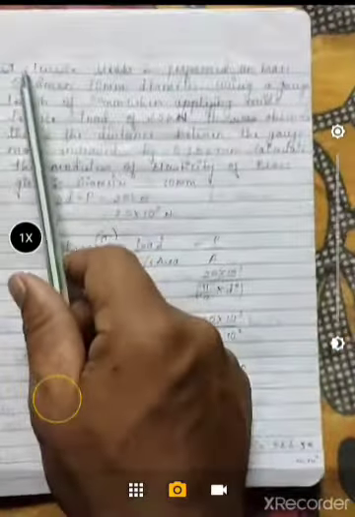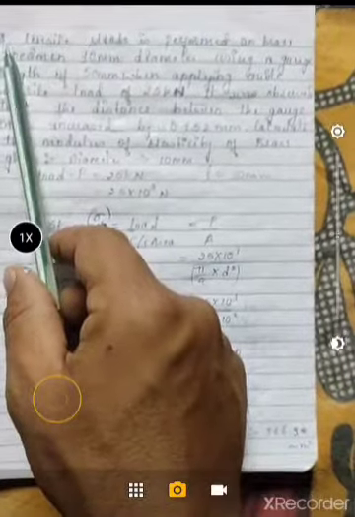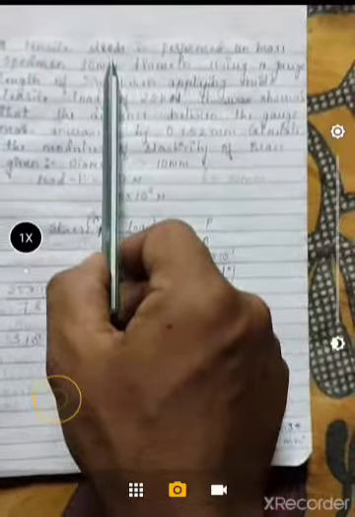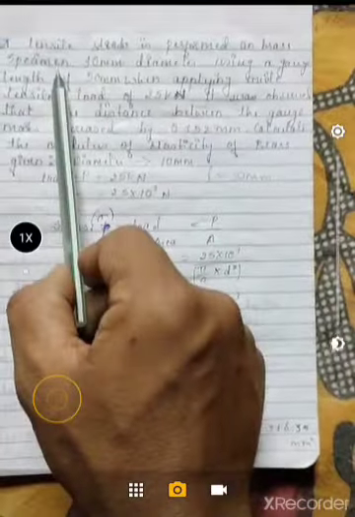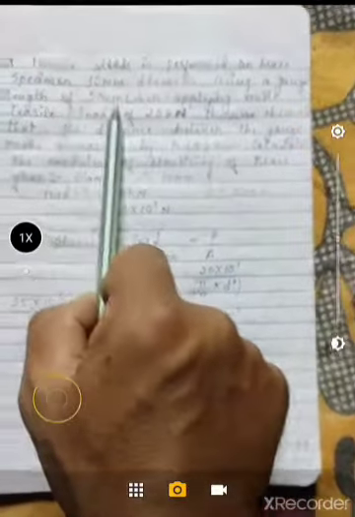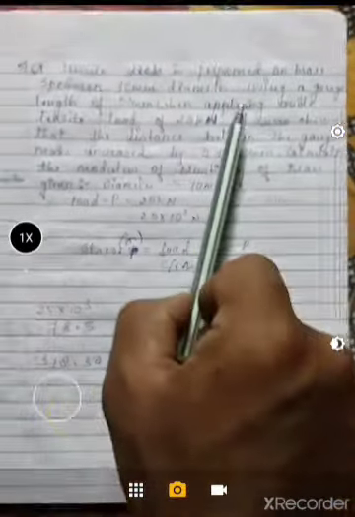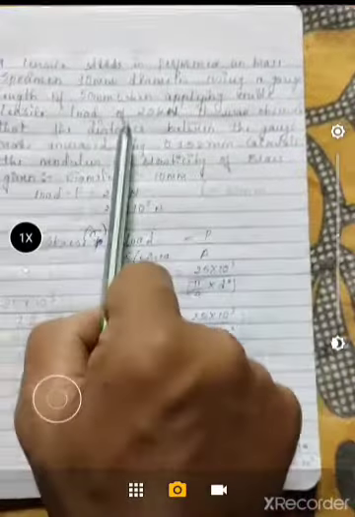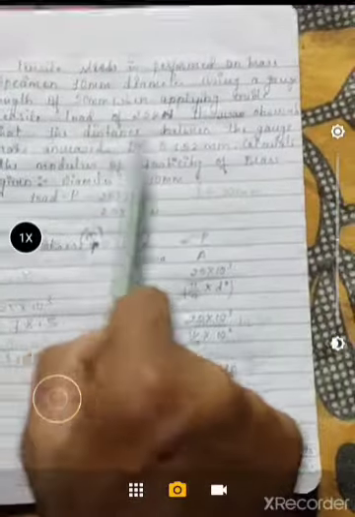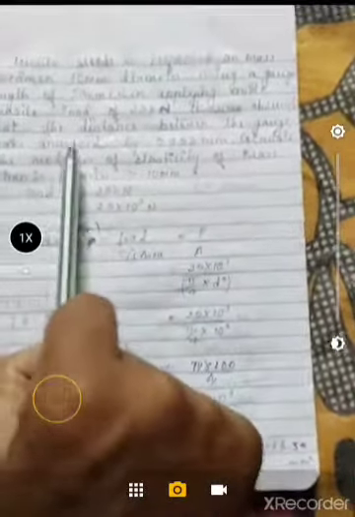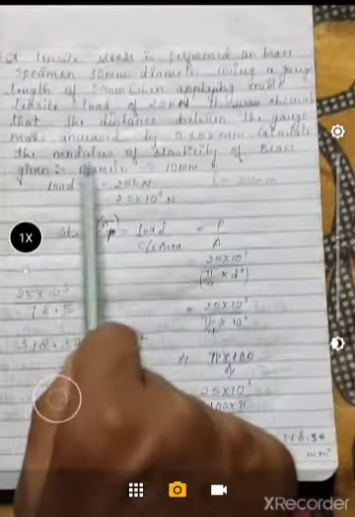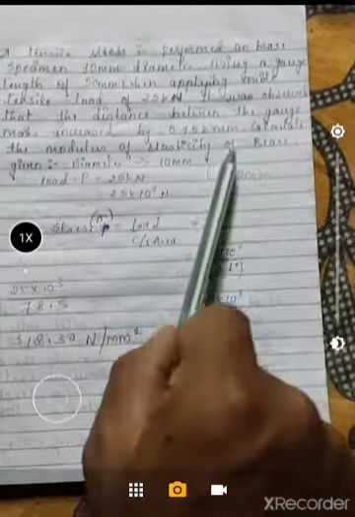Let's see another problem. There is a fifth problem on strength of material. A tensile test is performed on a brass specimen 10 mm diameter using a gauge length of 50 mm. When applying axial tensile load of 25 kilonewton, it was observed that the distance between the gauge marks increased by 0.152 mm. Calculate the modulus of elasticity of brass.